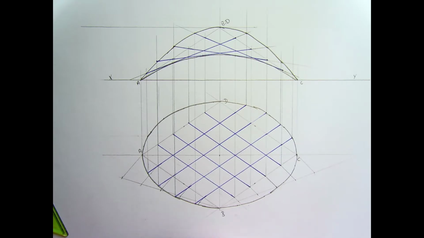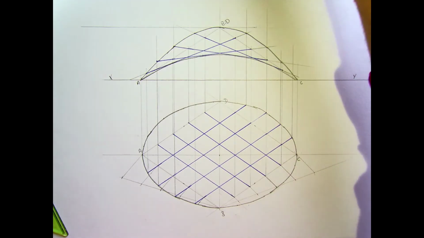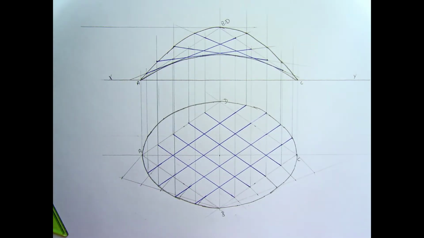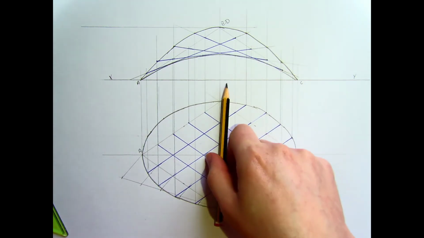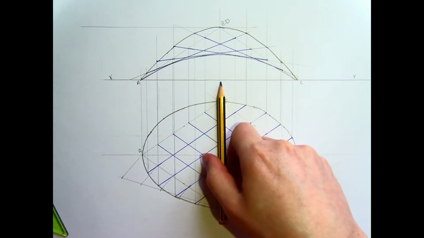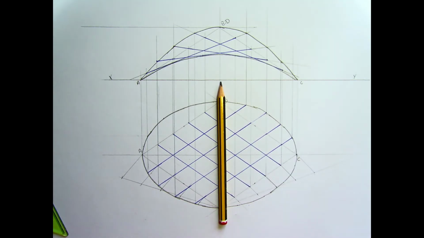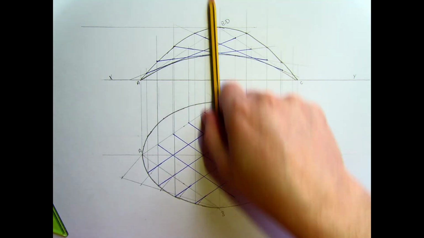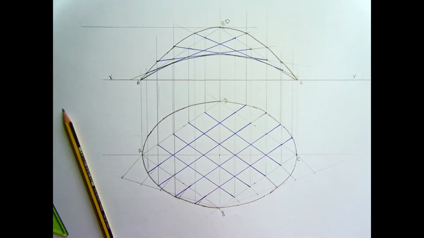So that completes the first two parts of this: draw the given plan using the same number of elements in each direction, and project the given elevation from the plan. Next part of this is going to be to show the curvature of the surface when intersected by a vertical cutting plane passing through points B and D. So we need to find what the curvature of this surface looks like along this line here, and cutting through that there also.